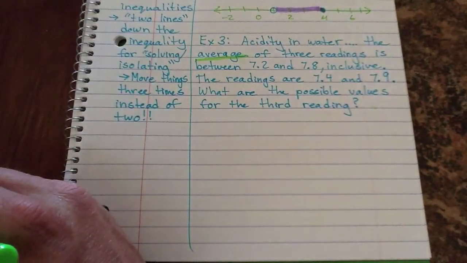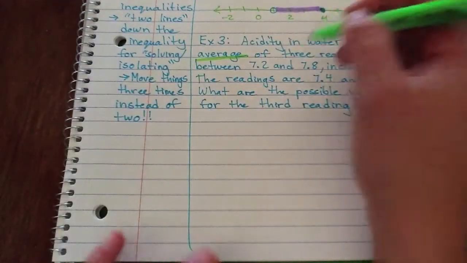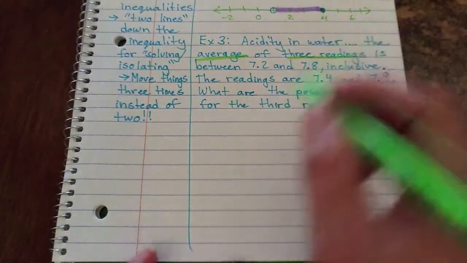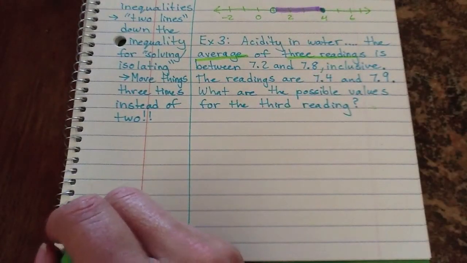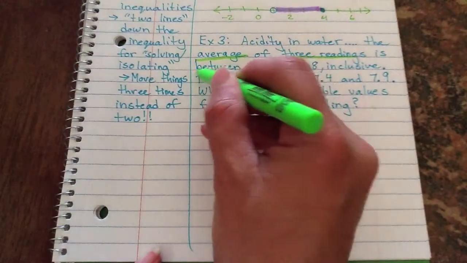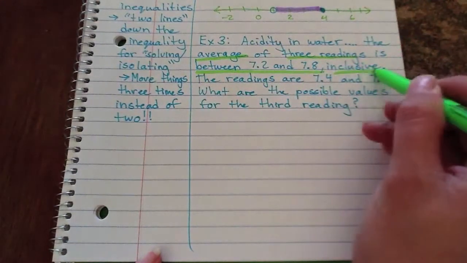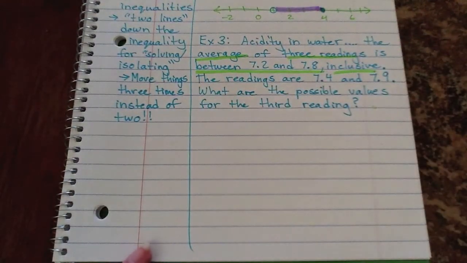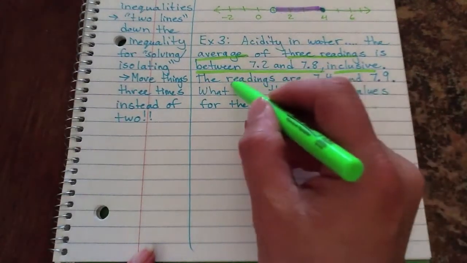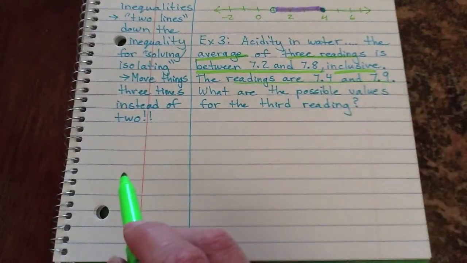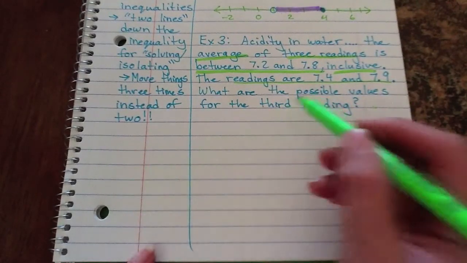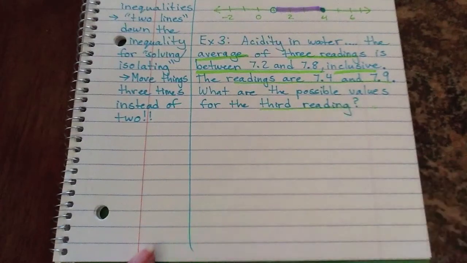Okay, hopefully you found a few other things. 3 readings. The fact that it's between 7.2 and 7.8 and inclusive. I need to figure out what inclusive means if I'm going to do this correctly. And then also that the readings are 7.4 and 7.9. And I'm looking for the 3rd reading.